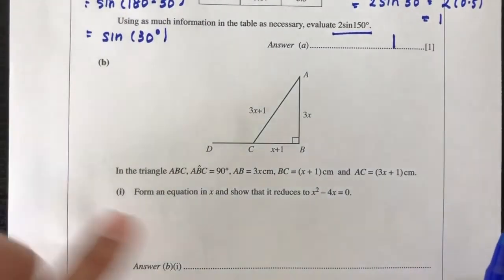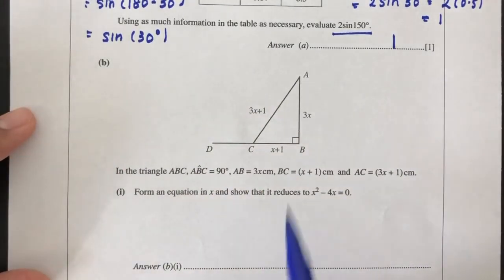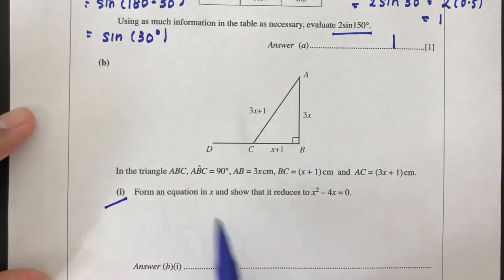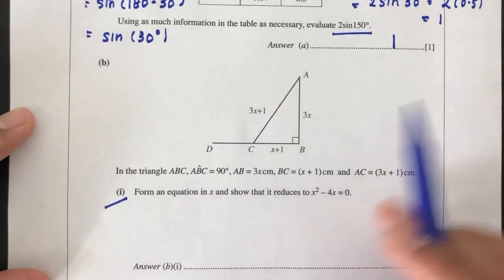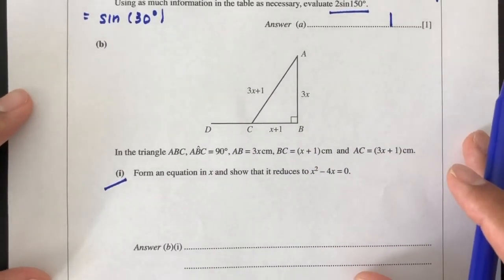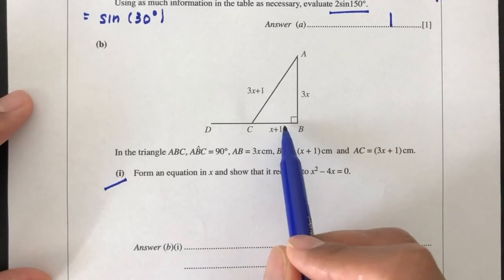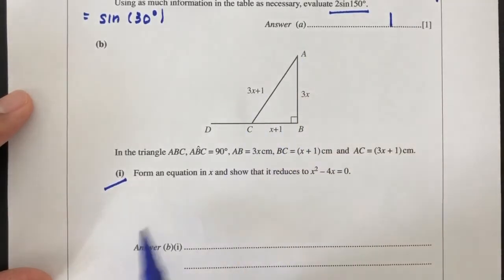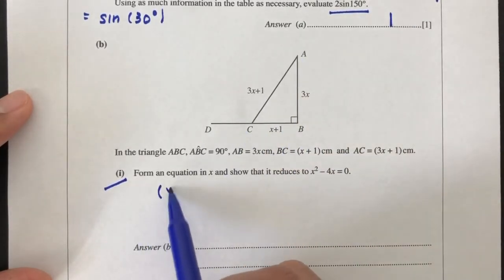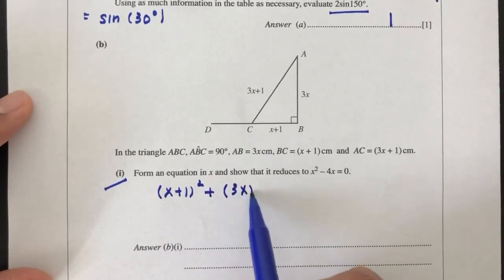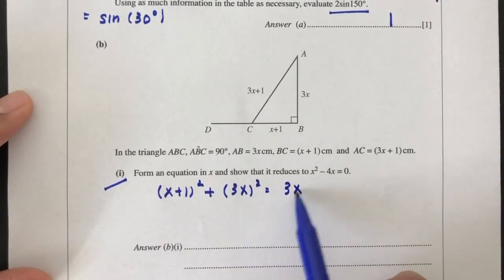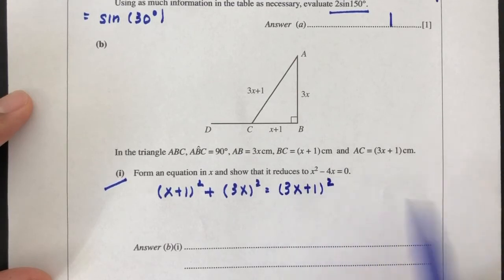Now for part B, we have this triangle ABC, a right angle triangle. Part 1, form an equation in terms of x to show that it becomes this. Whenever you have a right angle triangle, if you know all the three sides, you can use the Pythagoras theorem. It says that this square plus this square equal to this square. So let's write this down. x plus 1 squared plus 3x squared equal to 3x plus 1 squared.